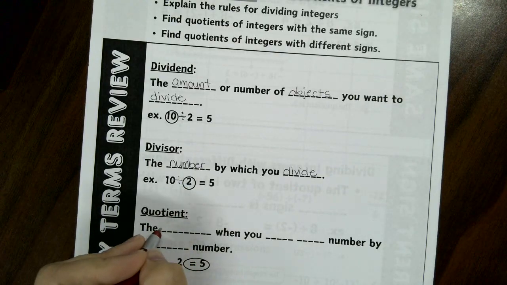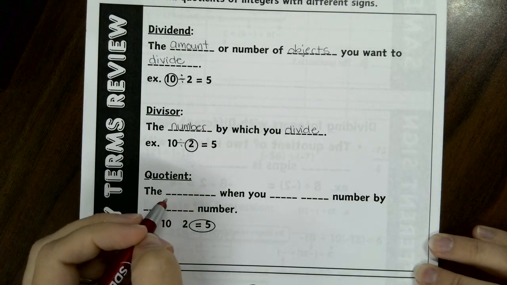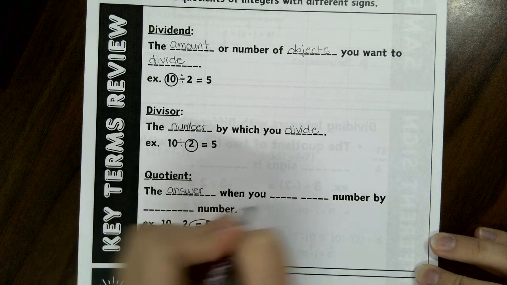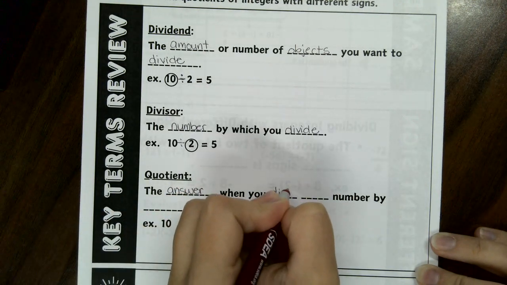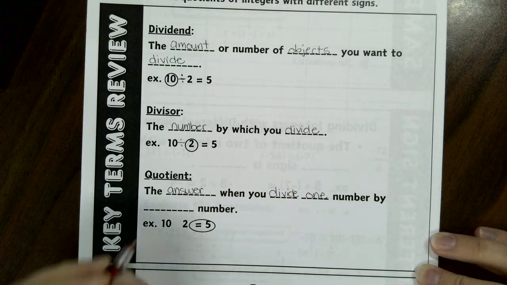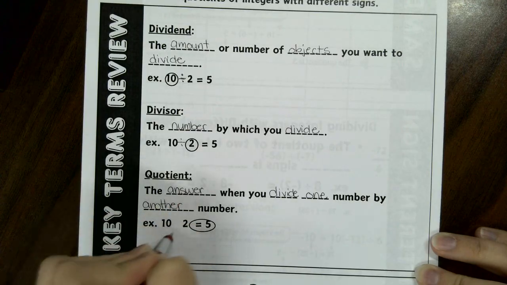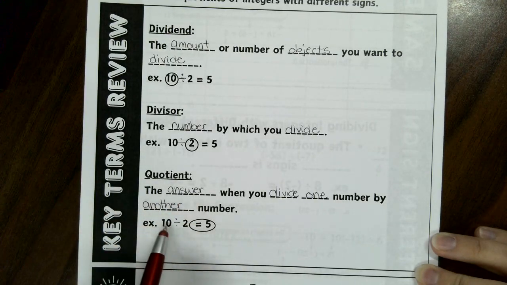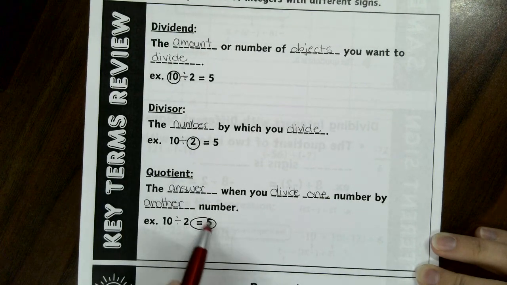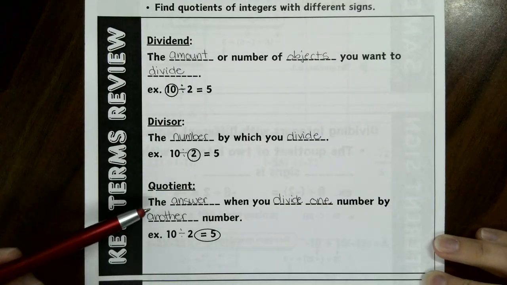So then the quotient, our third review term here, is the answer when you divide one number by another number. Put our division sign here. So 10 divided by 2 equals 5. This is the quotient, the answer. Okay? The dividend, the divisor, the quotient.